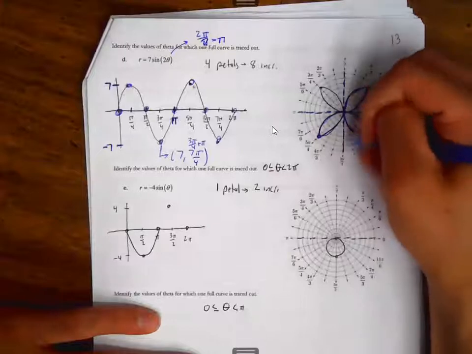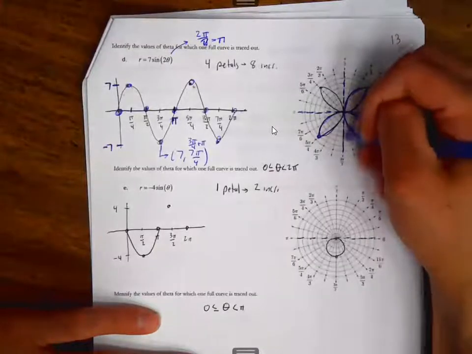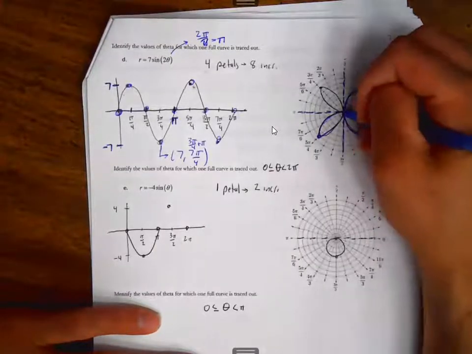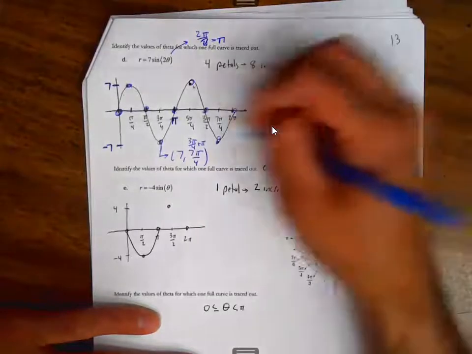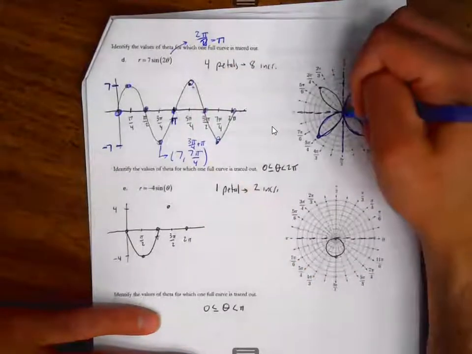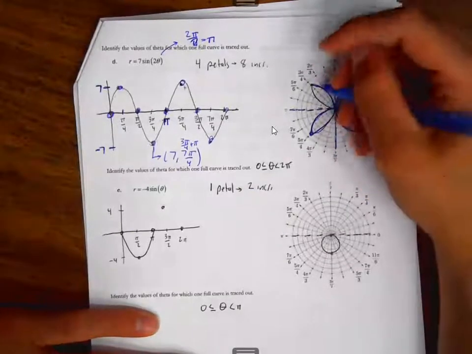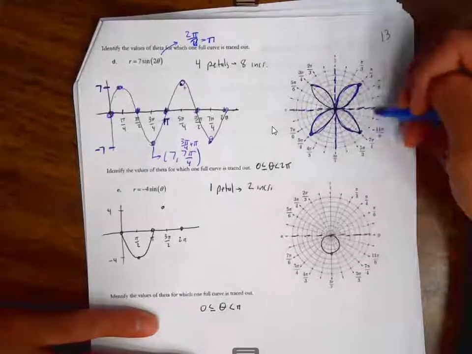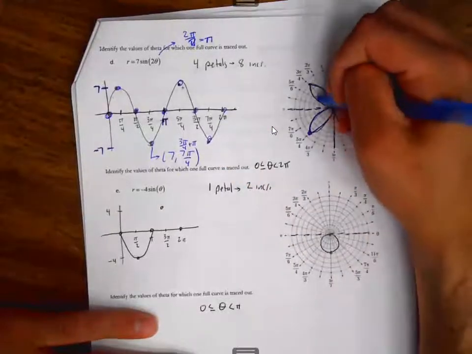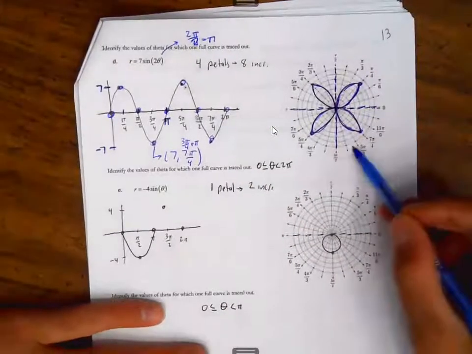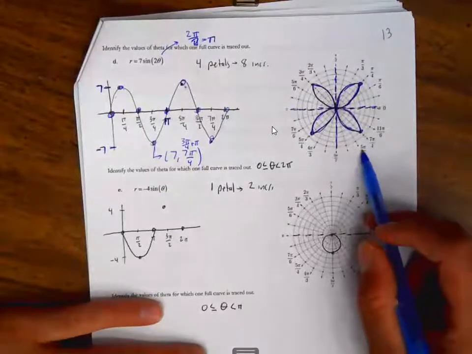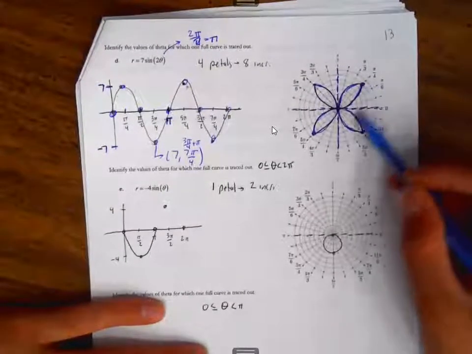And then 3 pi over 2 is going this direction. So we're at the pole, but as we get closer to 7 pi over 4, R is getting more negative. So we're going to go in the opposite direction. And then from 7 pi over 4 to 2 pi, it's getting closer to 0. So we're coming back towards the pole. All right, so that would be 7. So it's 7 units out each petal.